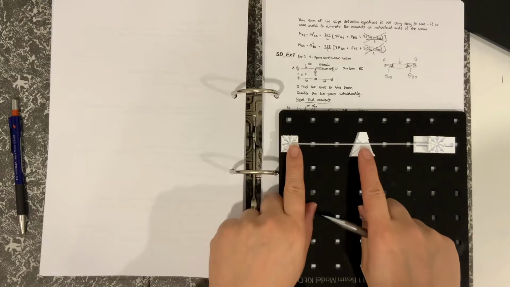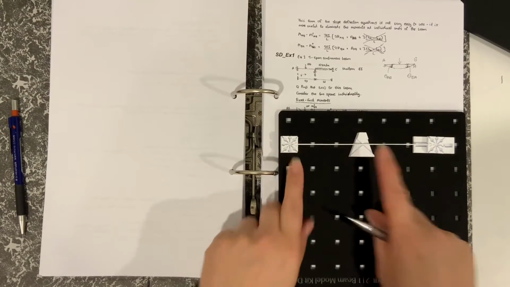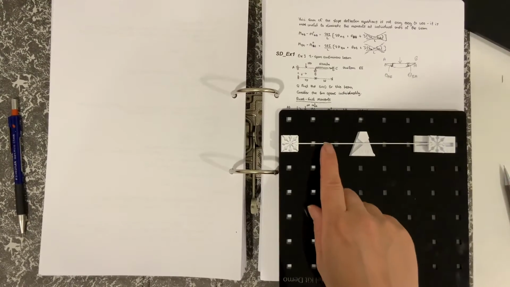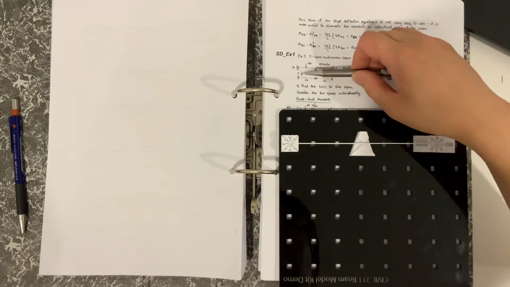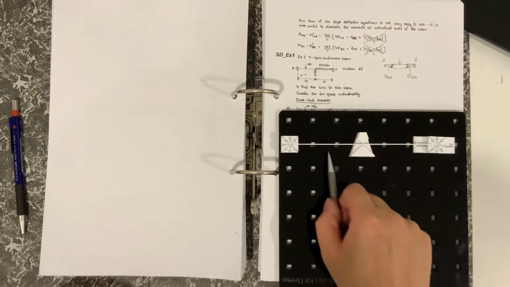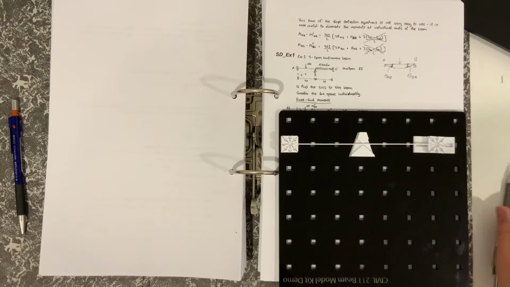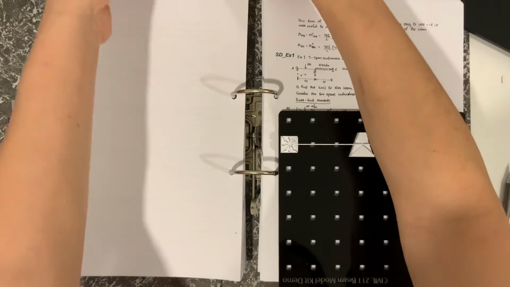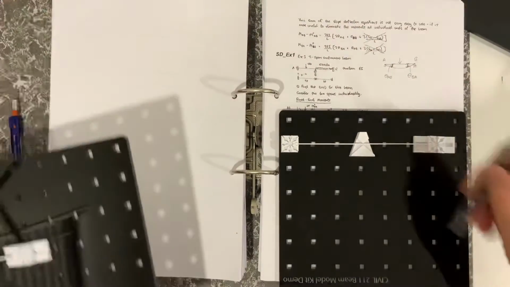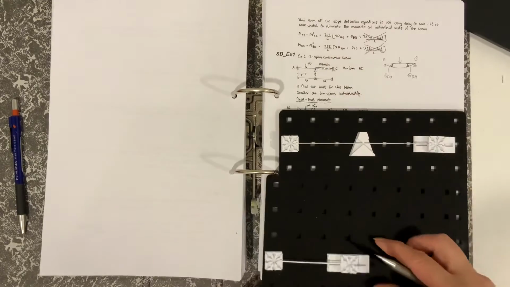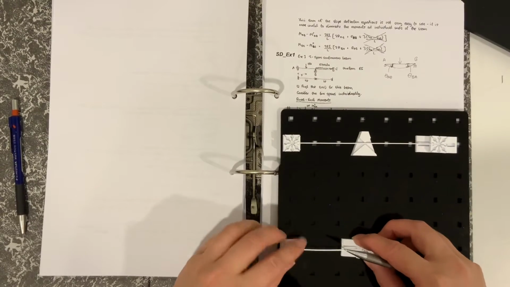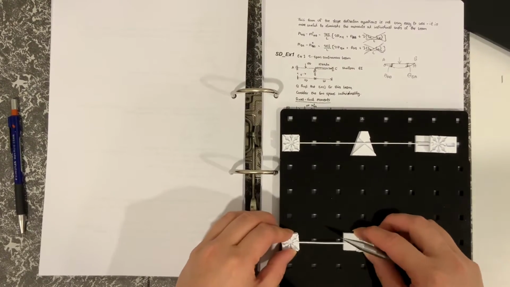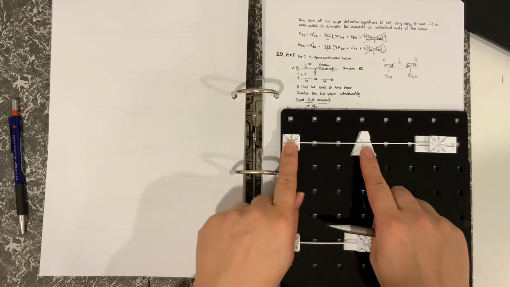So we've got a span of 10, and then we've got a load which has been applied in the center, 5 halfway down here. Imagine that both ends are now fixed, and this is AB.